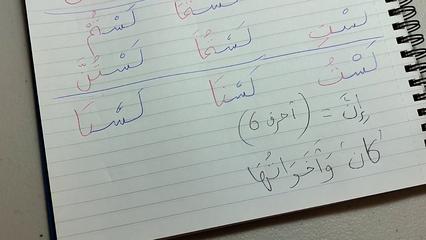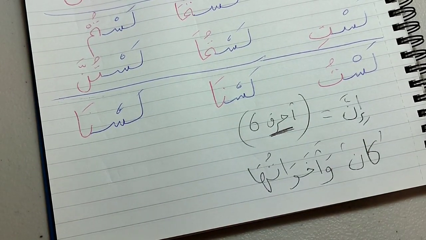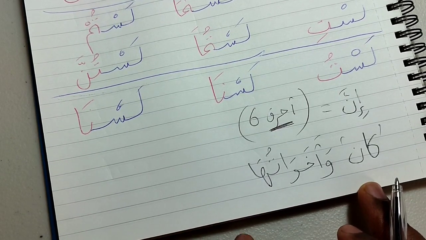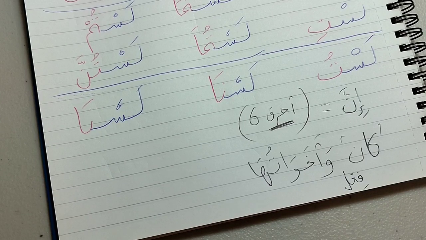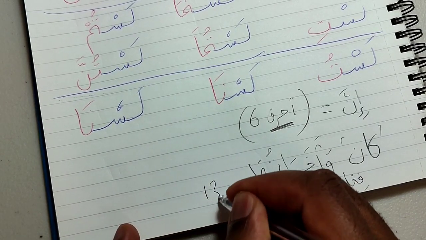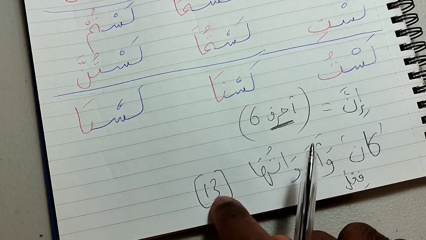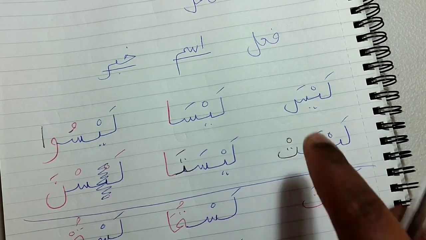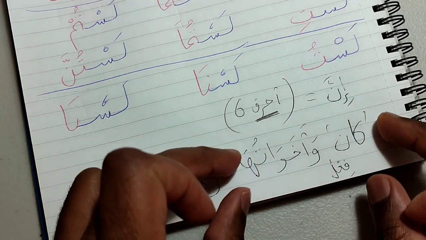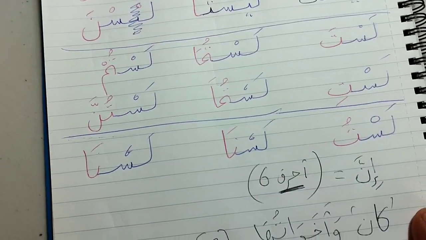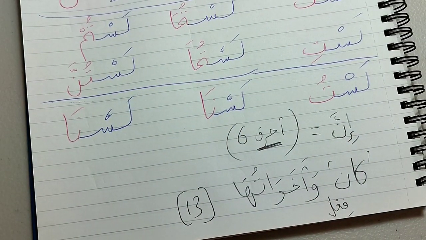Now let's speak about the differences between Inna and its sisters and Kana and its sisters. The first difference is Inna and its sisters are ahruf, they're huruf, they're particles, whereas Kana and its sisters are verbs. These are all fi'l. How many in total? There's 13 verbs in total. These are 6 particles, and these, including Kana, there's 13 in total. And from these 13 is Laisa. Laisa is one of the 13 verbs which belong to this group of verbs which have the same grammatical function. So the first major difference: Inna are huruf, Kana and its sisters are all verbs.